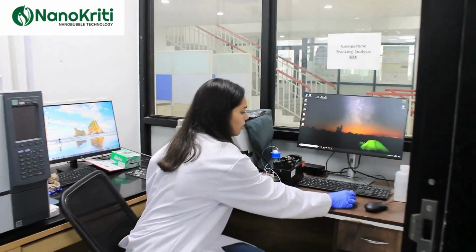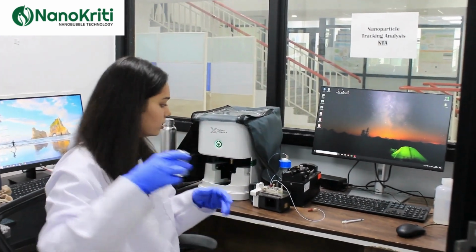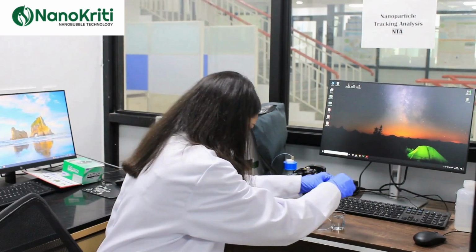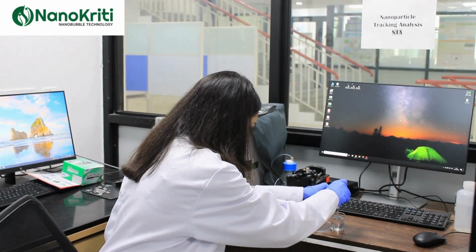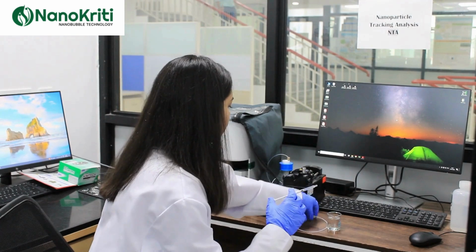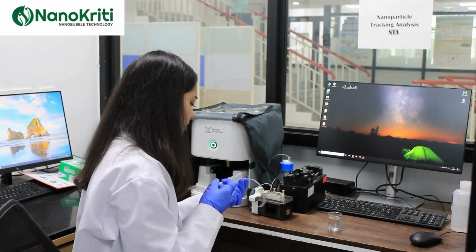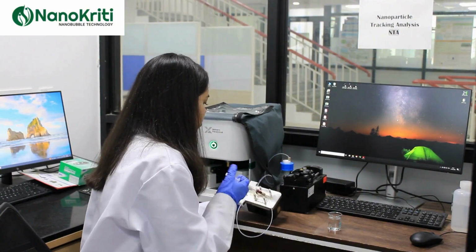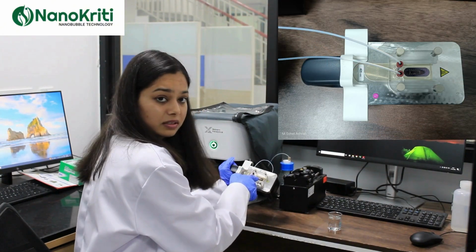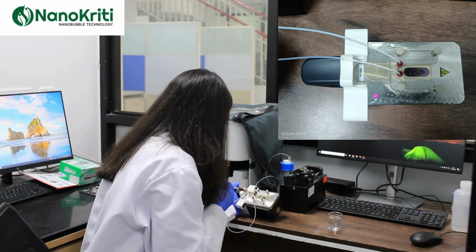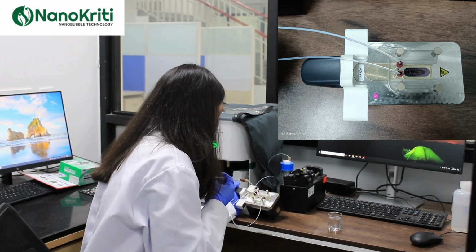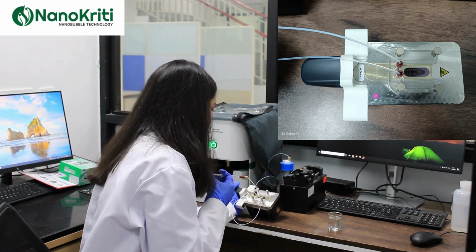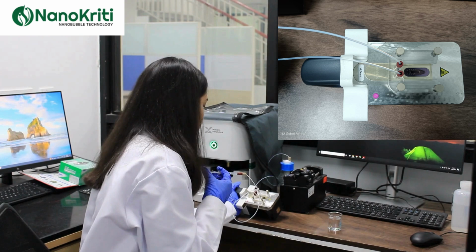So as you can see, this is the sample which we'll be characterizing right now. So we take the sample using a syringe. And we inject it so that we can see the injected samples here in the plate. We push the sample slowly so that there are no bubbles in the sample, as the bubbles might hinder our characterization of the nanobubbles.